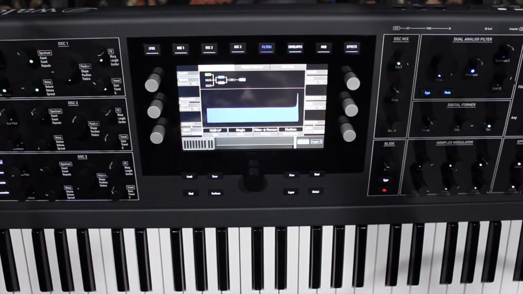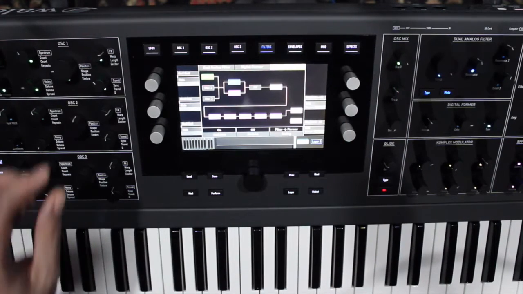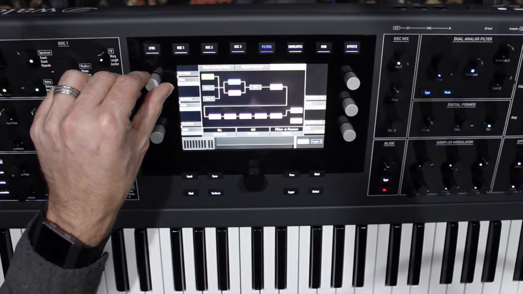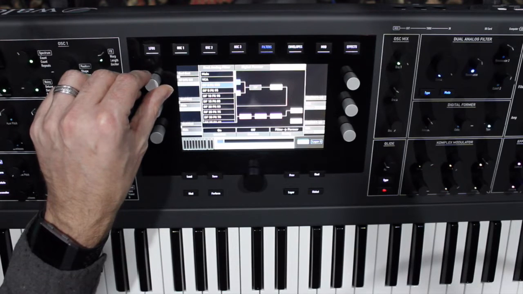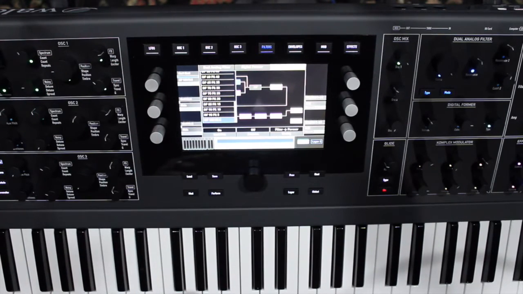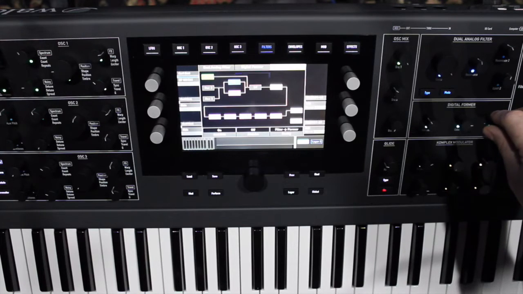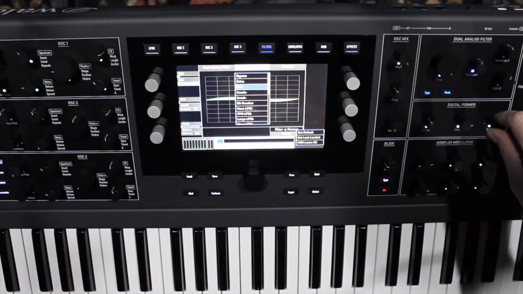And so let's do that. Let's go to routing and oscillator 1. Let's go full on into the digital former first.